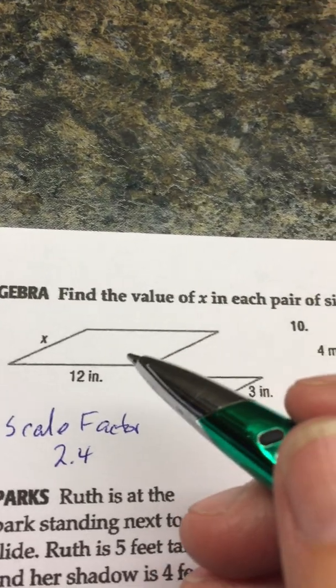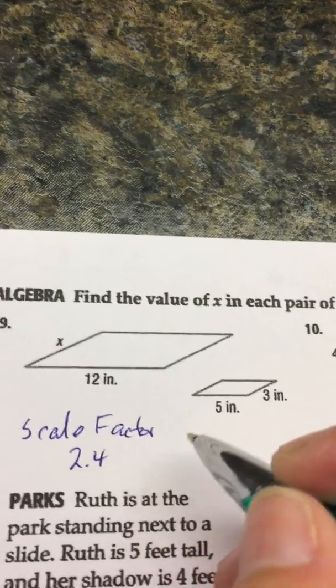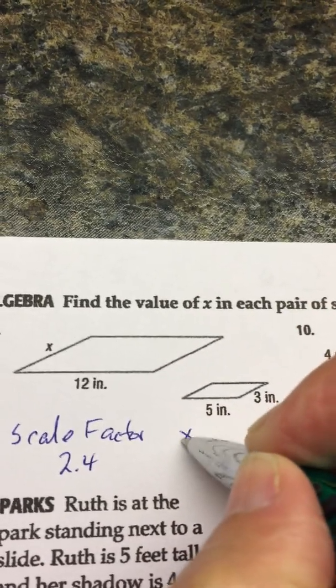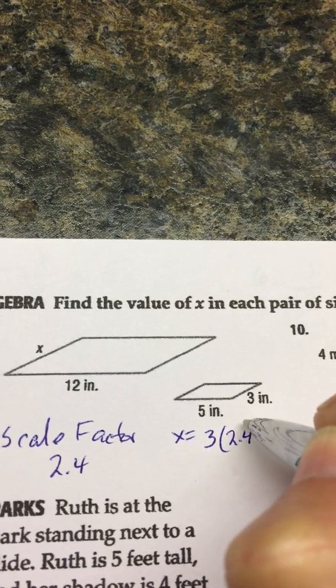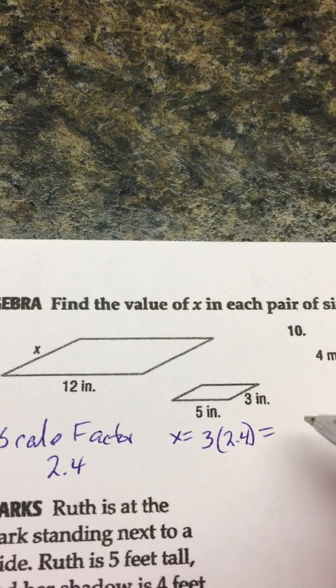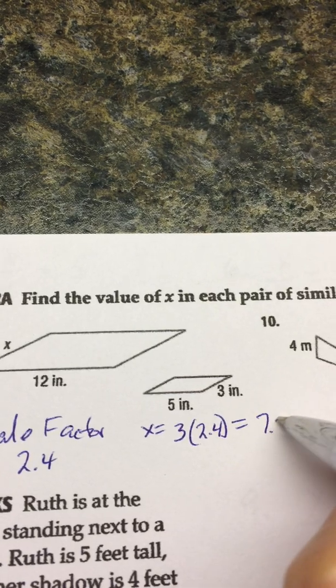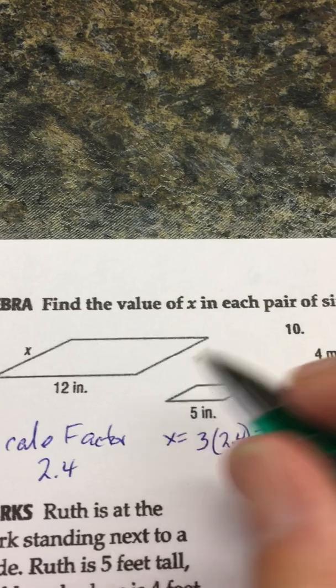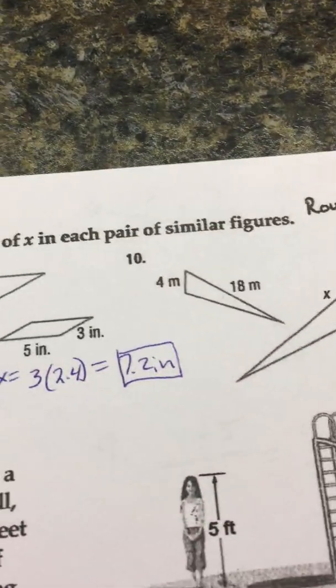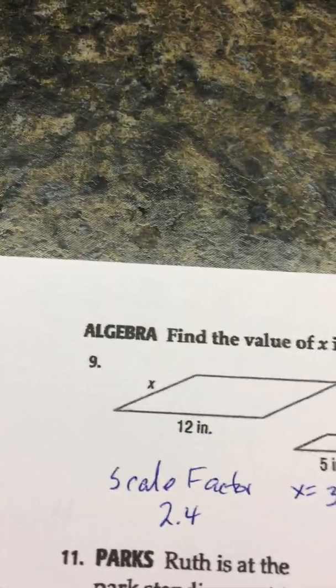And then x is equal to 3 times 2.4, just so you can see it. And that winds up equaling 7.2, and this was inches. So 7.2 inches was the answer on that one. That's not a very pretty 7 in there, but it's a 7.